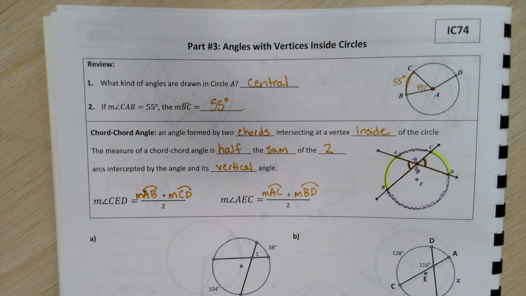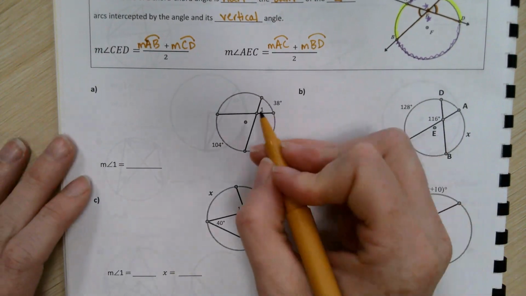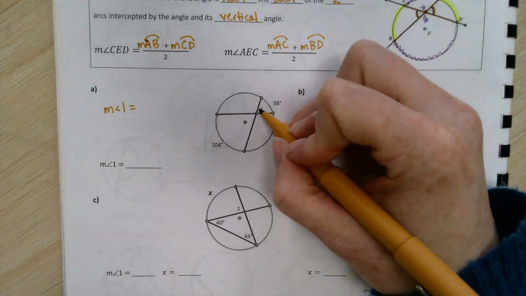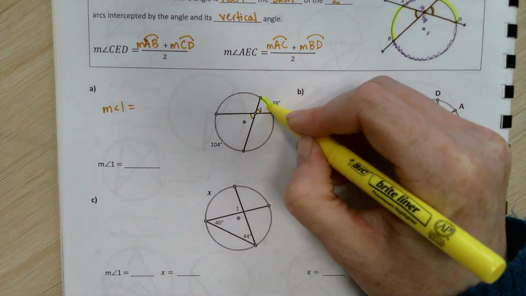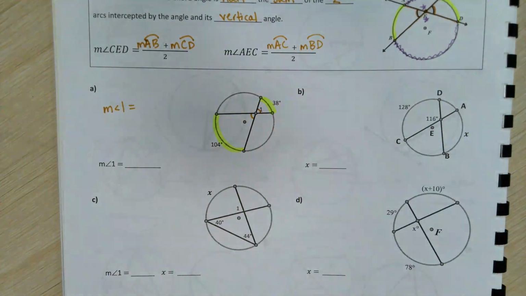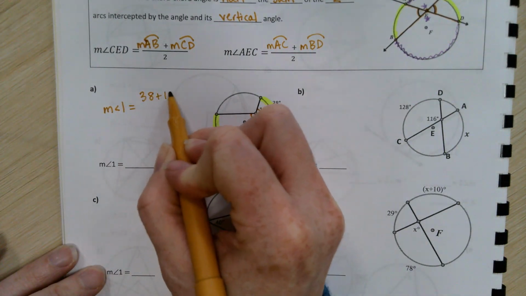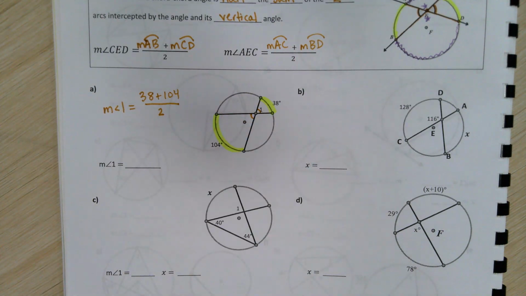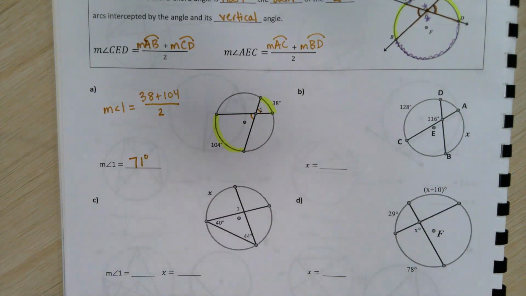Okay, that's all the learning. Now we just need to do some examples and see it in action. So if we're looking for the measure of angle 1, we're going to pay attention to angle 1 and its vertical angle, and we're going to identify the intercepted arcs for both. Since those are both given to us, we can take 38 and 104. We're going to add them up and divide by 2 to average it out. So 38 plus 104 divided by 2 turns out to be 71 degrees for the measure of that angle.